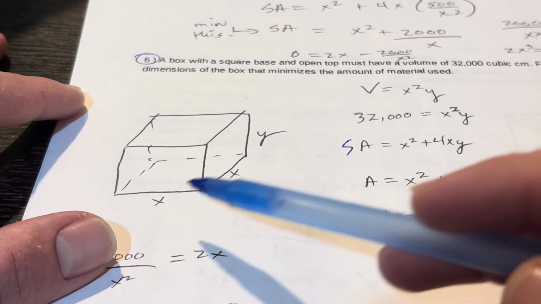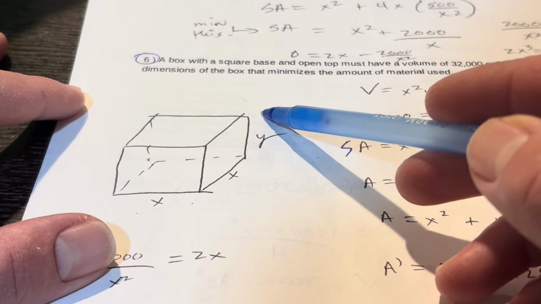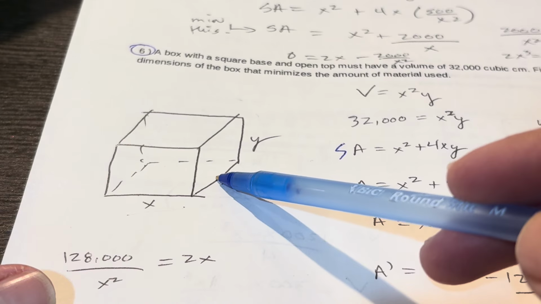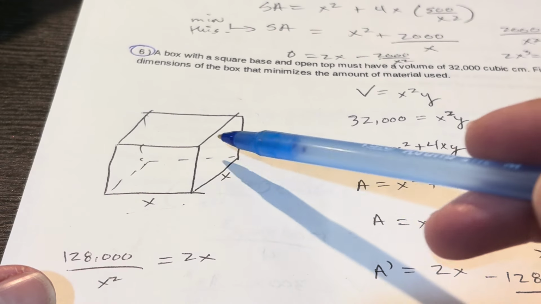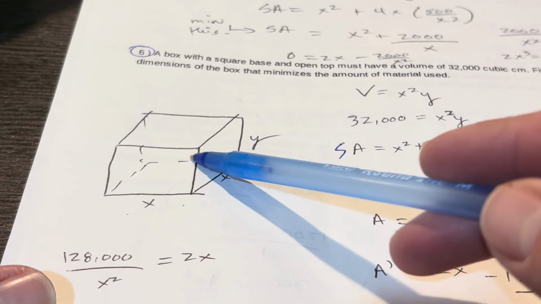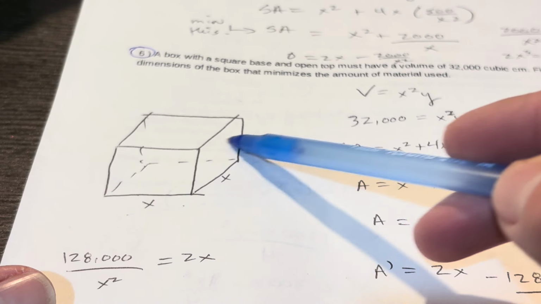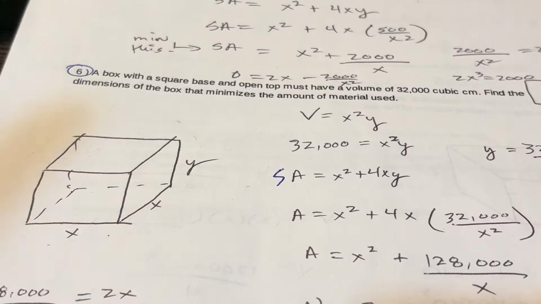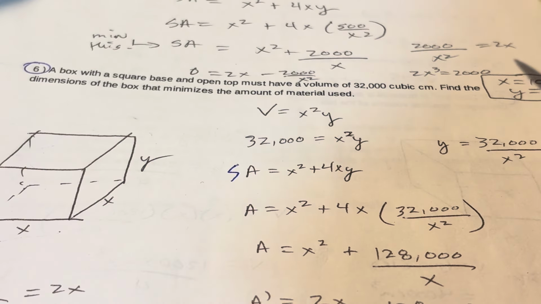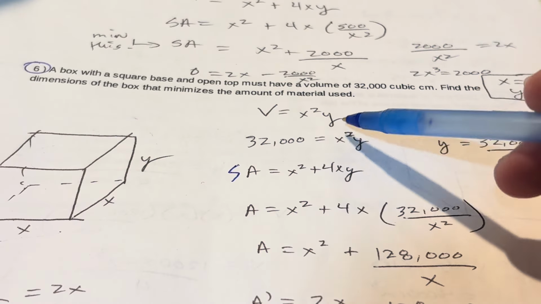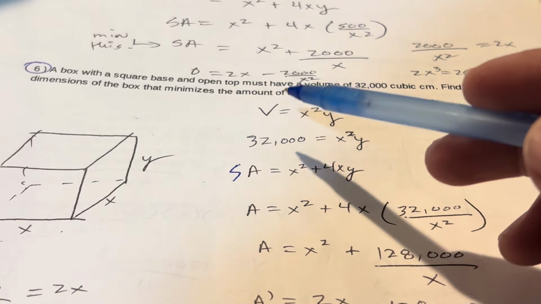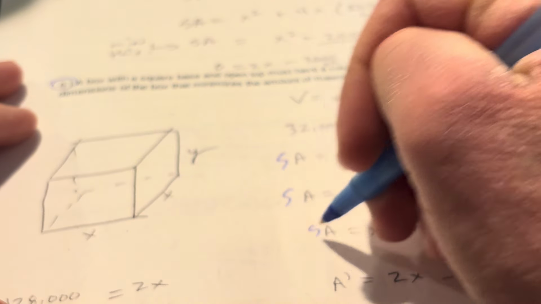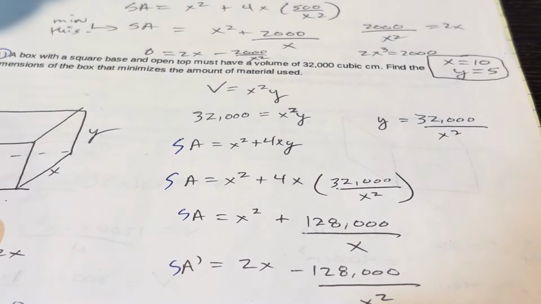Anyway, you have a square base and open top, X by X by Y. Open top means the surface area is simply X times X, a single X squared, plus 4 faces that are X by Y. The back is X by Y, this is X by Y, this is also X by Y. The volume is 32,000, so 32,000 is equal to X squared times Y. The surface area is X squared plus 4 of those X by Y faces.